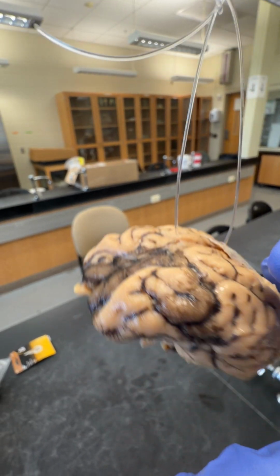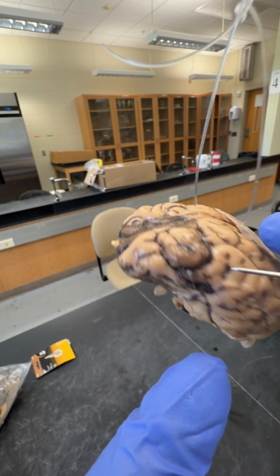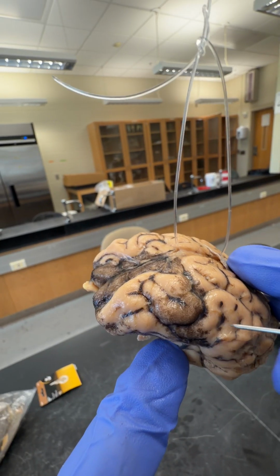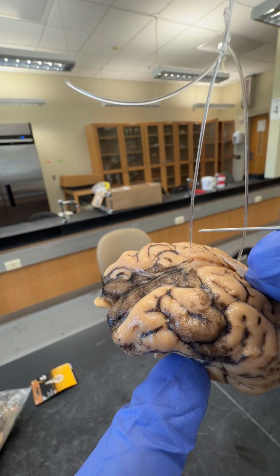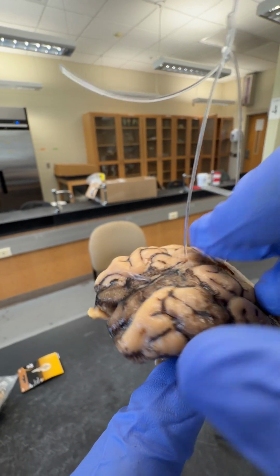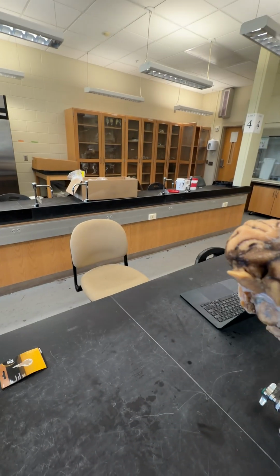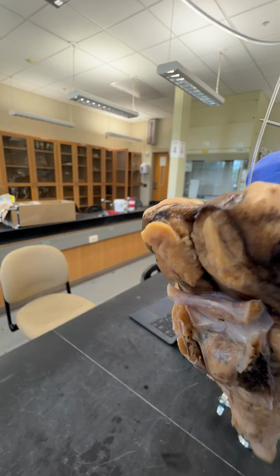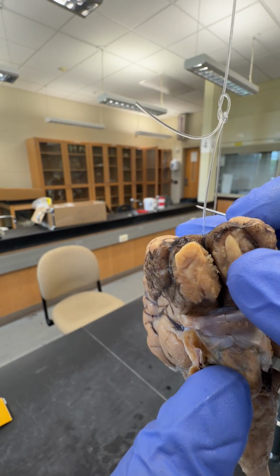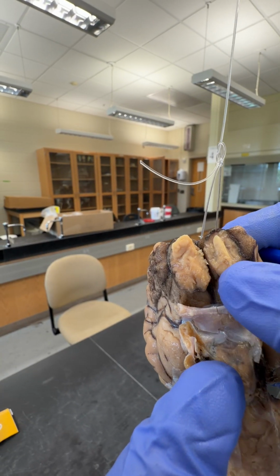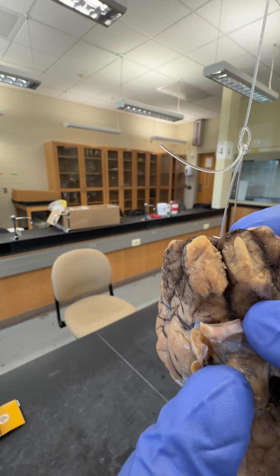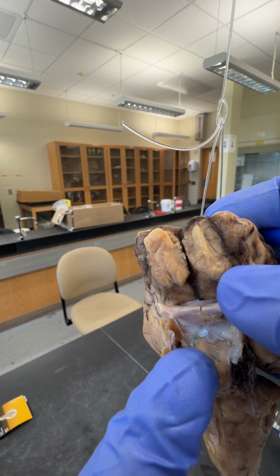The cerebrum is mostly what we're taking a look at here, these large sections of the brain, and it consists of two cerebral hemispheres, one on the left, one on the right. The olfactory lobes underneath here, these projections are the olfactory lobes, and leading from that is the olfactory tract, right there.